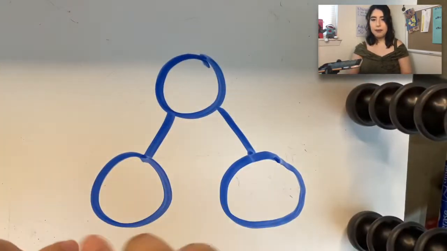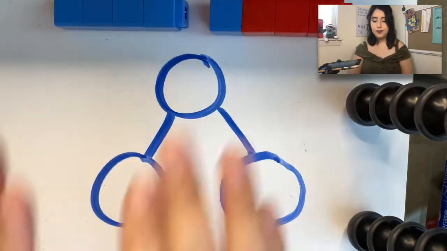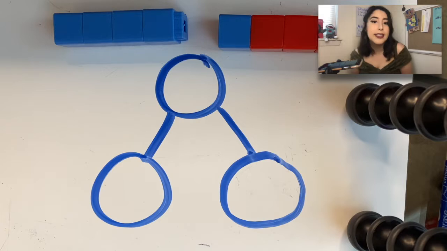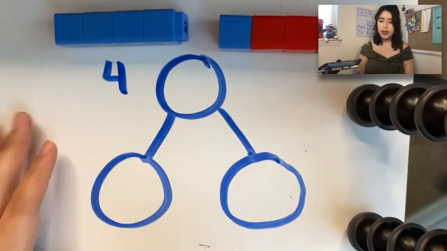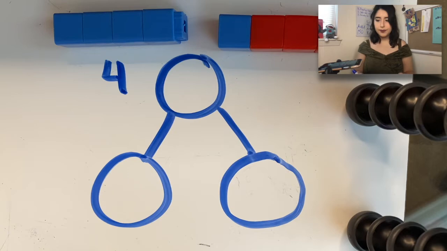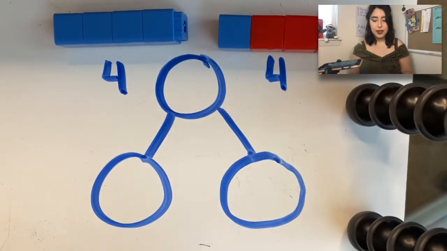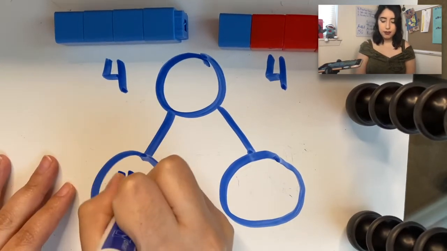So if I play snap again, what are my parts this time? 4 on this side, and how many on this side? 4. So those are our parts, 4 and 4.